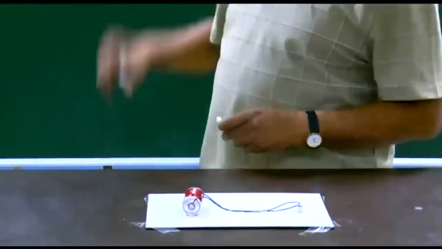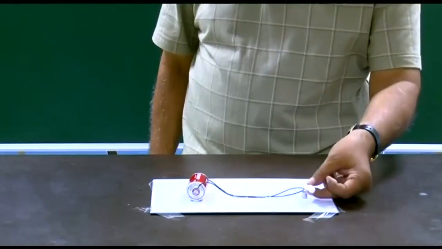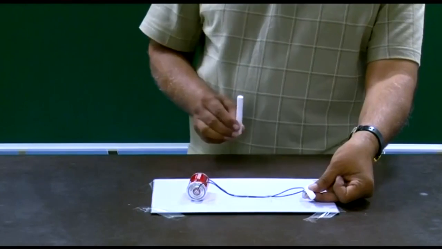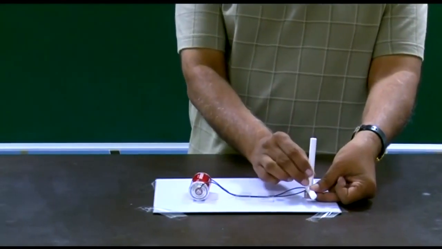So here the dl vector in the direction of the current is in this direction, and the magnetic field vector is vertical, assuming that north pole is at the top, going like this.